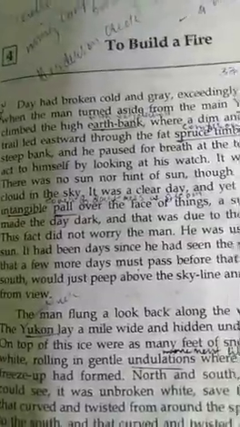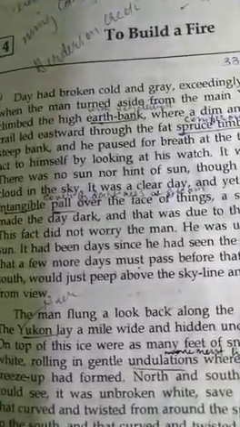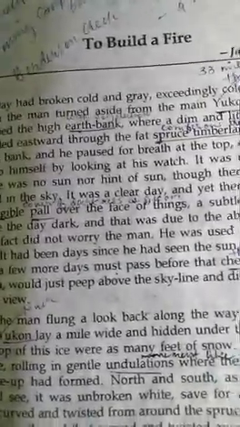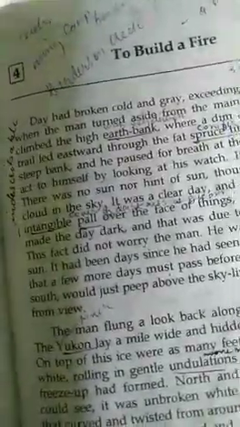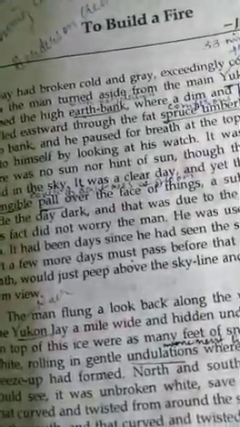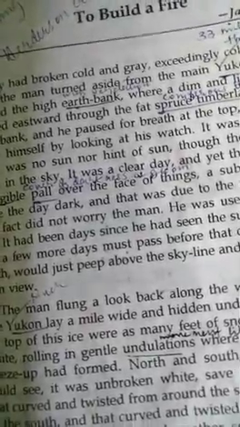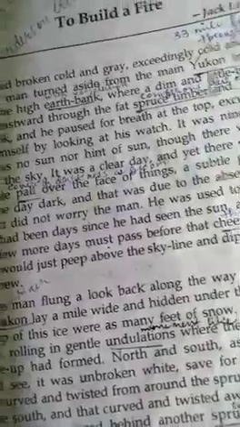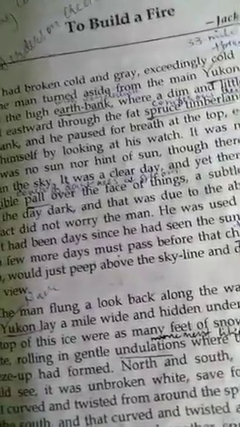This traveler is a newcomer to the Yukon Territory, and it is his first winter. Before he starts his journey, he was warned by an old-timer that a man should not travel in such temperature, in such places, and that also alone. But our man doesn't care. He doesn't pay attention to that advice.